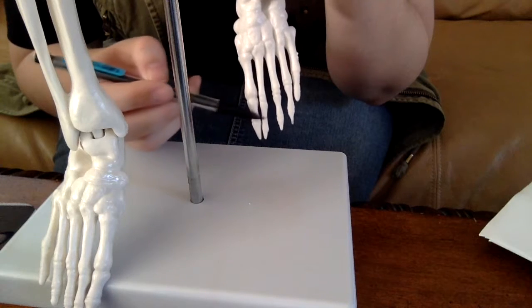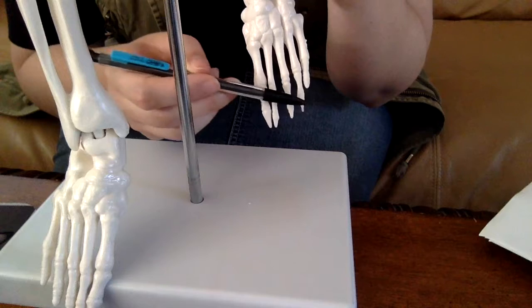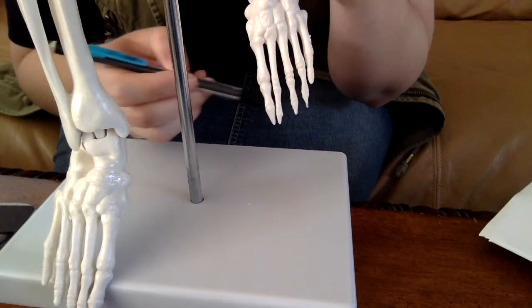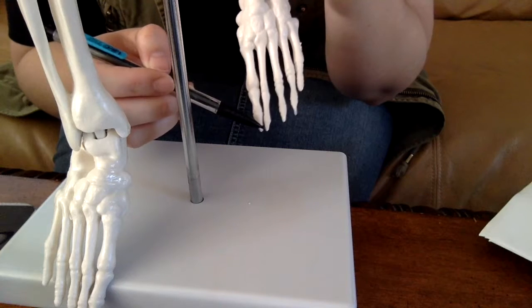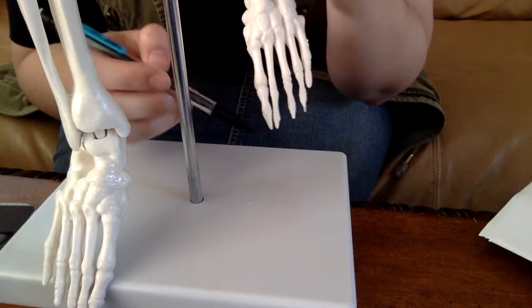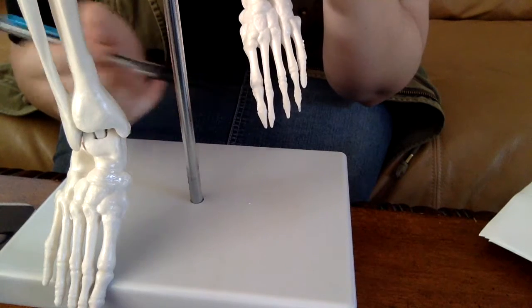And right down here we have the phalanges, which are the digits, also known as the toes, in this area here. And now we end with the hallux, which is the big toe. And that's this one right here.